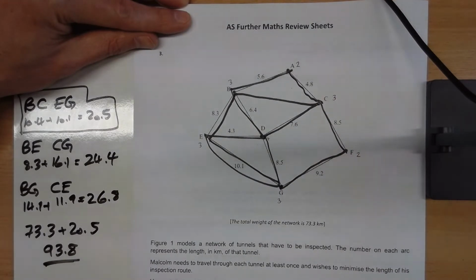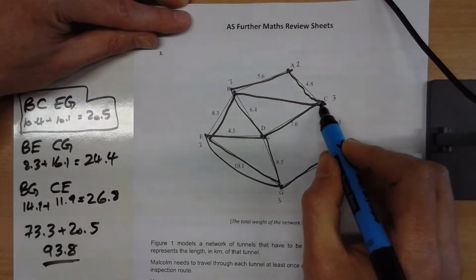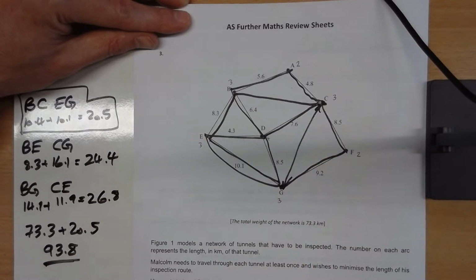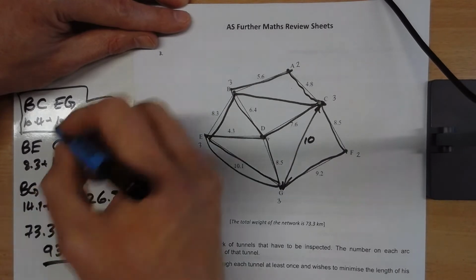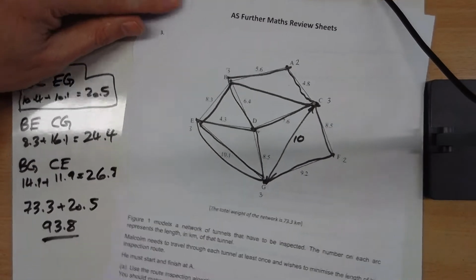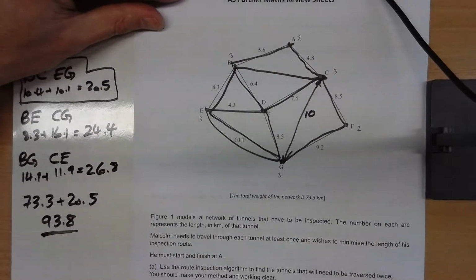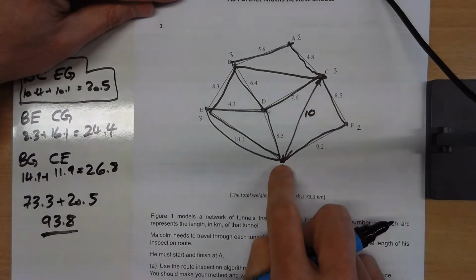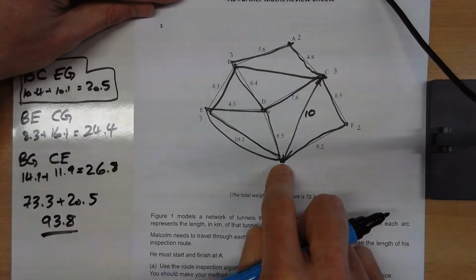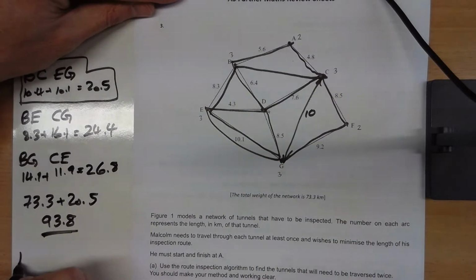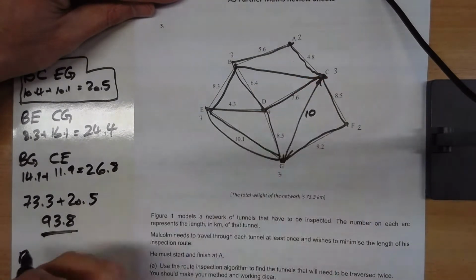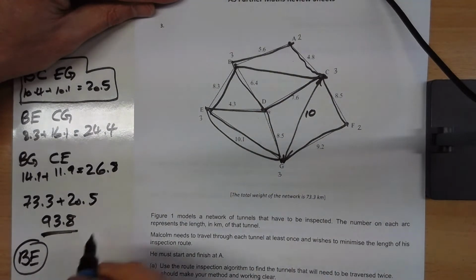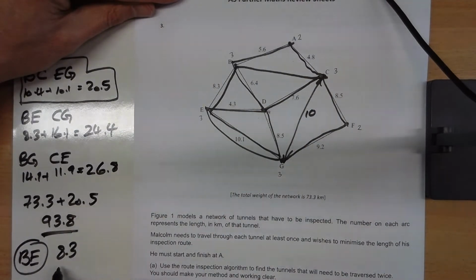So part C says there's going to be a new tunnel. I wish I hadn't written all over it now. From C to G. So from C to G, from there to there, and it's going to be 10 kilometers long. So all of this doesn't matter anymore, because C and G aren't odd anymore, we only care about the other two, and the other two were B and E, and the distance between B and E was 8.3.